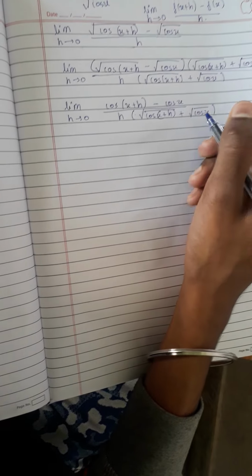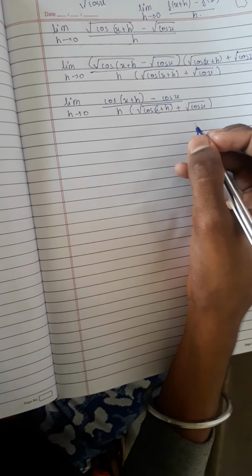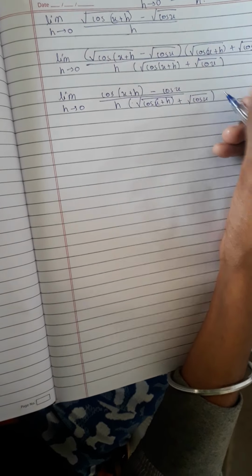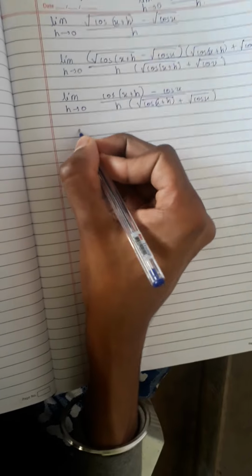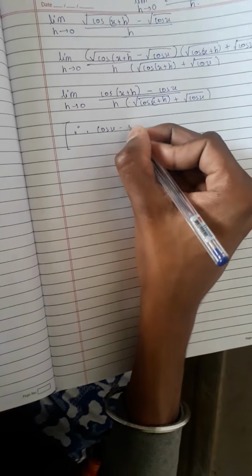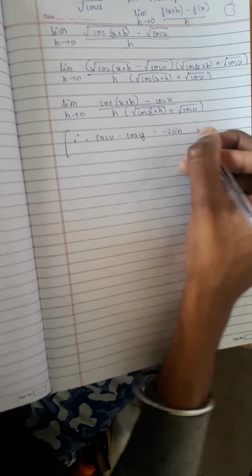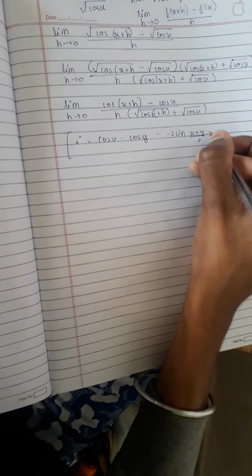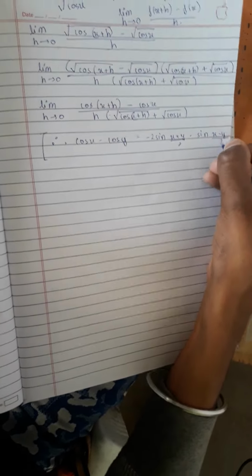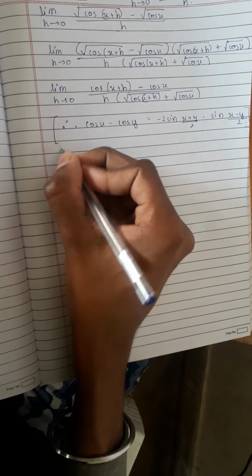Now we know the formula for cos x minus cos y. I will write it here. We know that cos x minus cos y is equal to minus 2 sine of (x plus y) by 2 into sine of (x minus y) by 2. Now we would substitute the value.